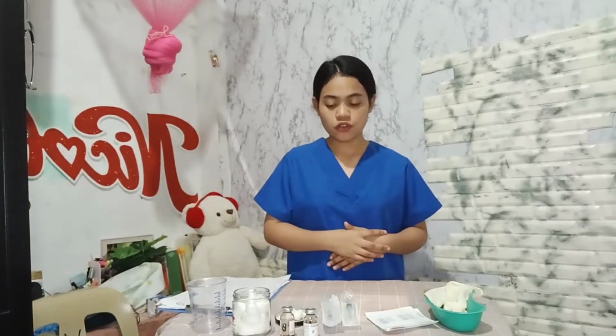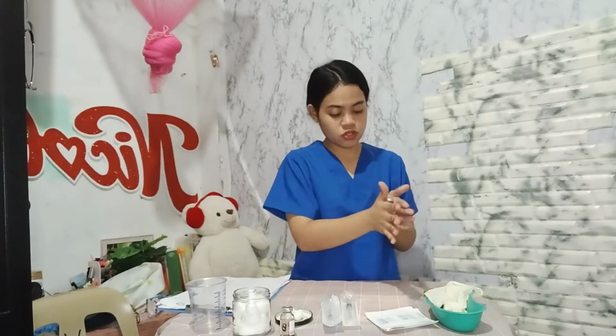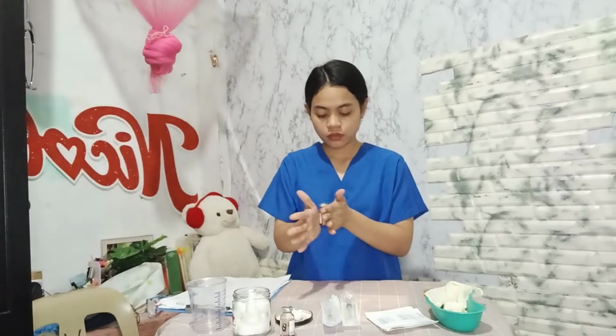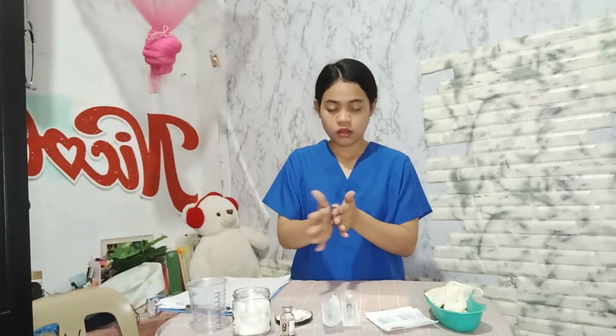Then next, prepare the medication vial for drug withdrawal. Mix the solution if necessary by rubbing the vial between the palms of the hand, not by shaking. So simply rubbing the solution. Then we can now put on the gloves.